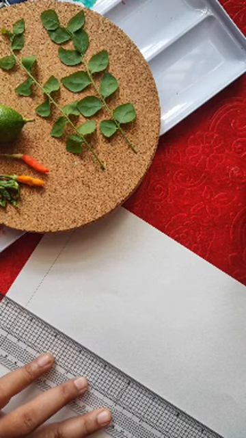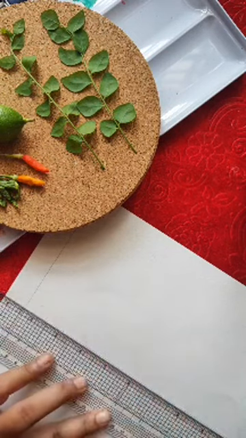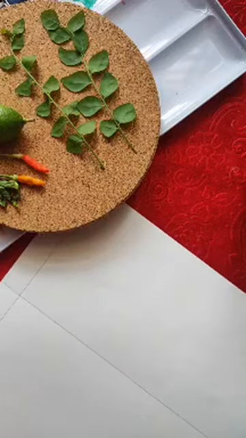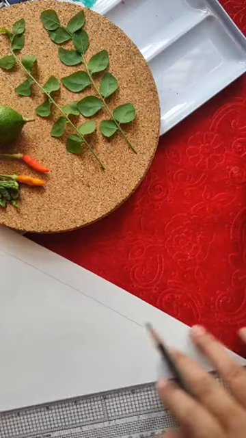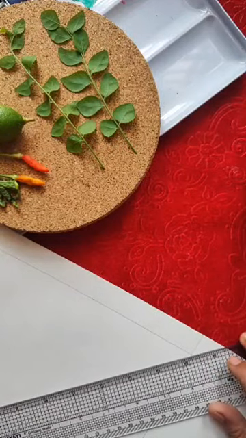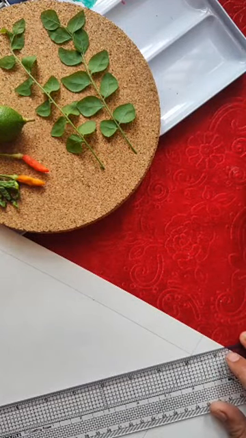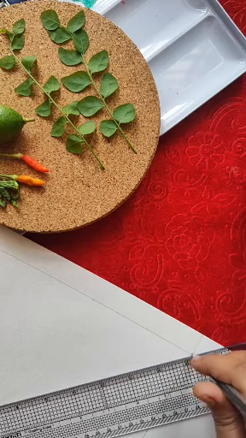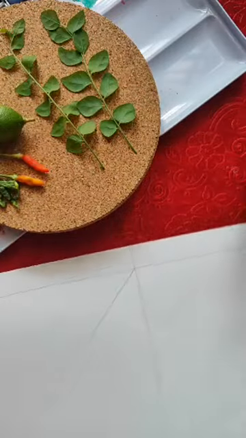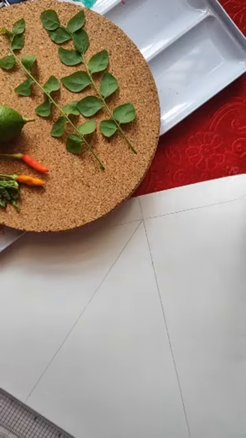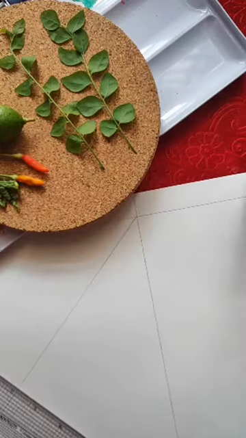I have this little A6 size sketchbook, and because it's A6, it's easy. You can finish things faster, not do things faster. You can finish things faster because it's a small page. I maintain that book for ideas of surface pattern designs.